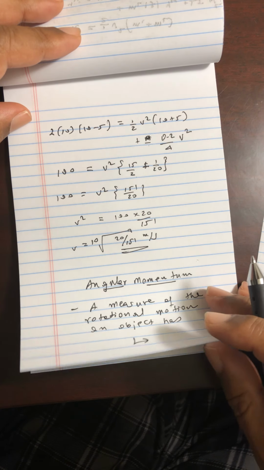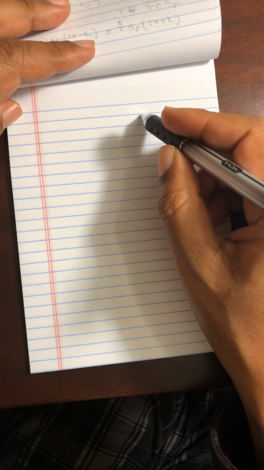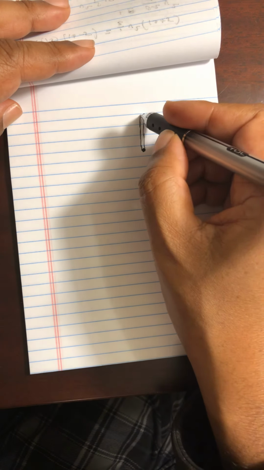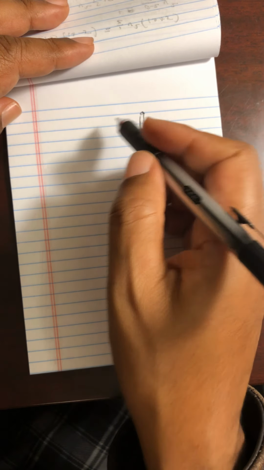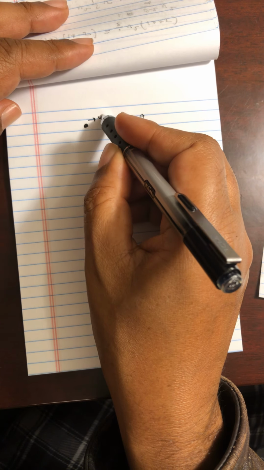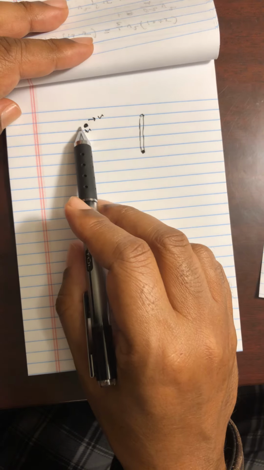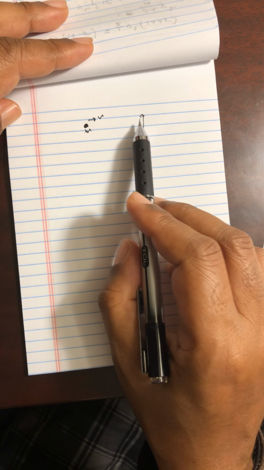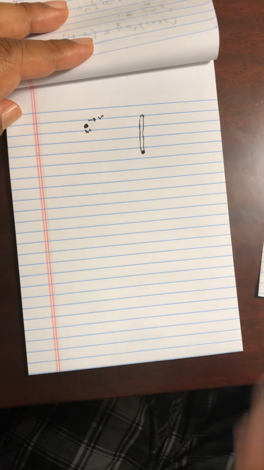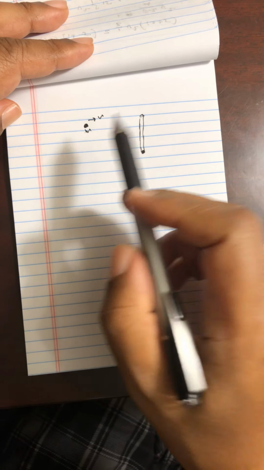So let's see how we can define it. On what factors does it depend? For example, let's say we have this rod over here pivoted over here, and we've got an object moving with speed v. Let's say its mass is m, so this has linear momentum mv. Let's say it hits the rod, which is pivoted over here. Then it's going to rotate. So how much rotational motion do we get out of it is the question.